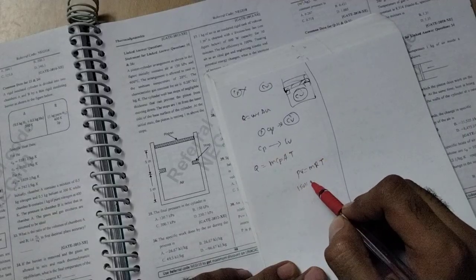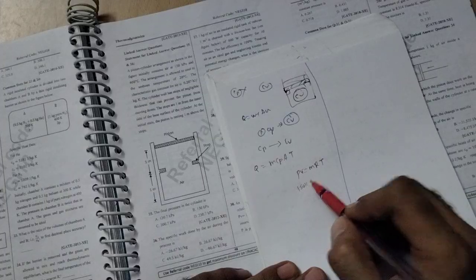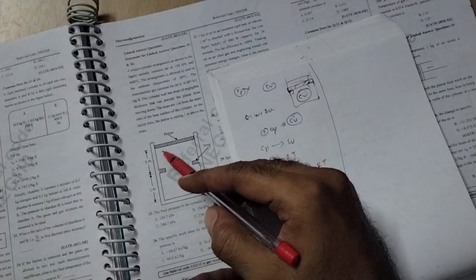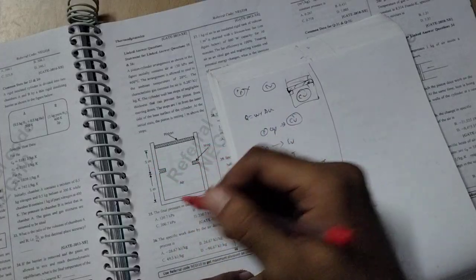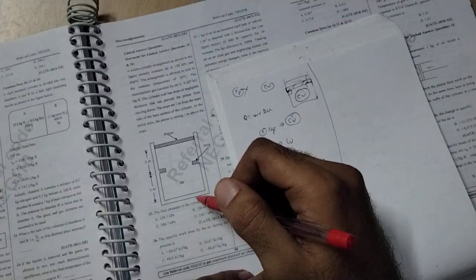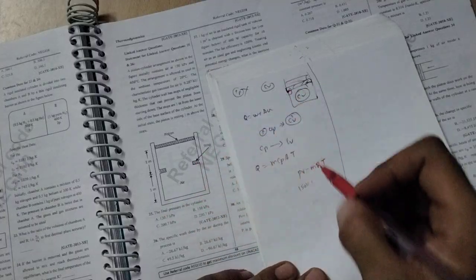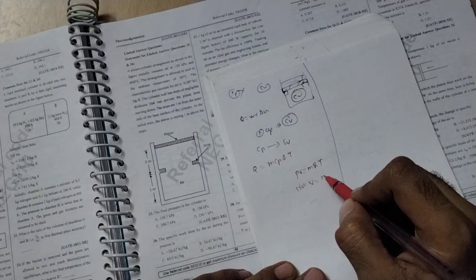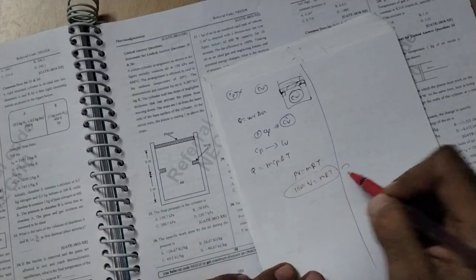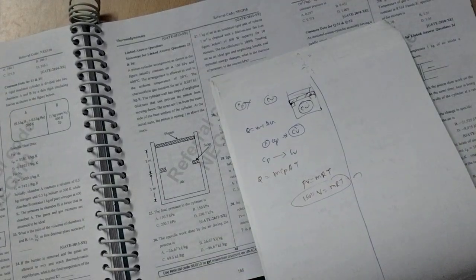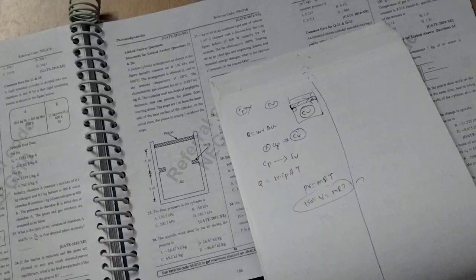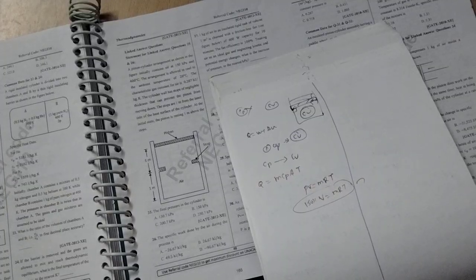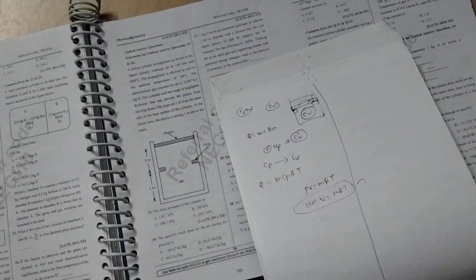The volume is given as 1 meter square, but we don't know the area. If we knew the area, we could calculate the volume. So volume equals mass, but this also we can't do. Just think, guys, it's literally an easy question in my point of view.